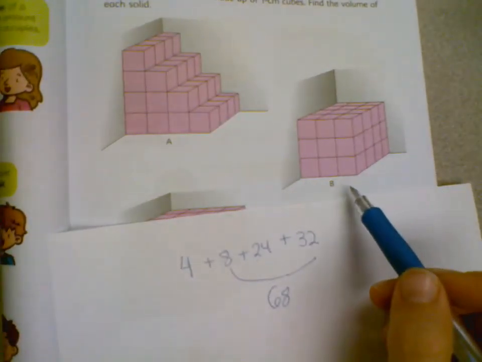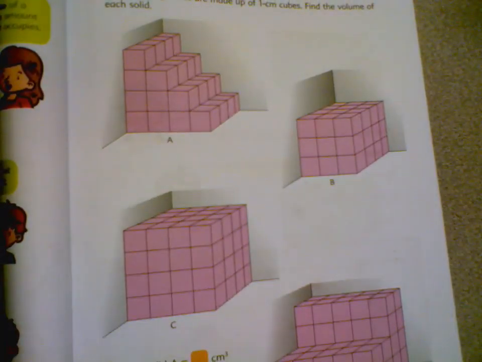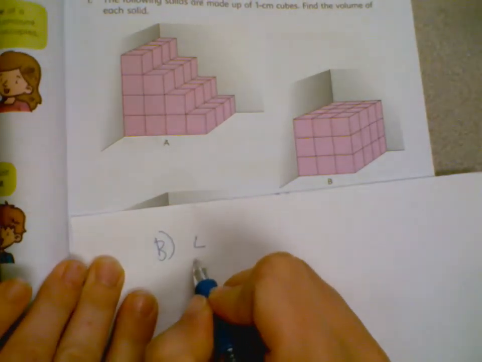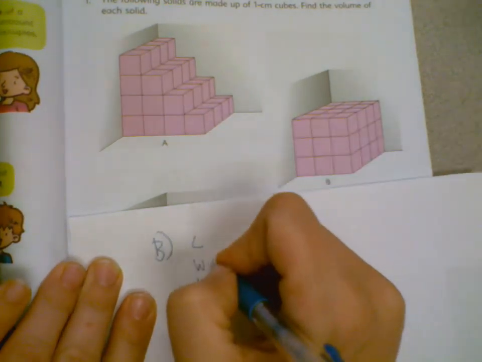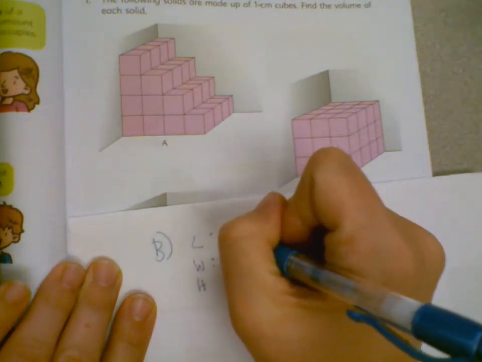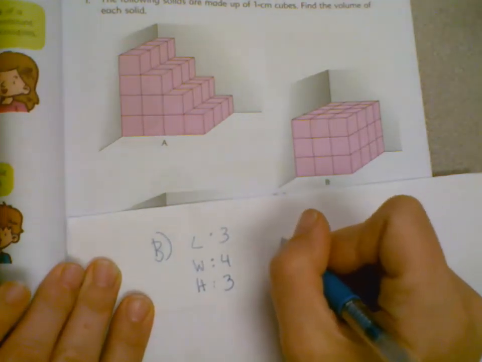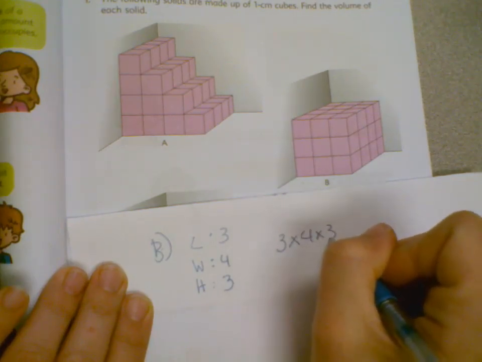When you have a rectangular prism, it gets a lot easier because you don't have to count each individual square. You can look for the length, width, and height. Here I have a length, width, and height. It's 1, 2, 3, 4. And it doesn't matter how you label it. 1, 2, 3, and 1, 2, 3. And to find the volume, we do length times width times height.